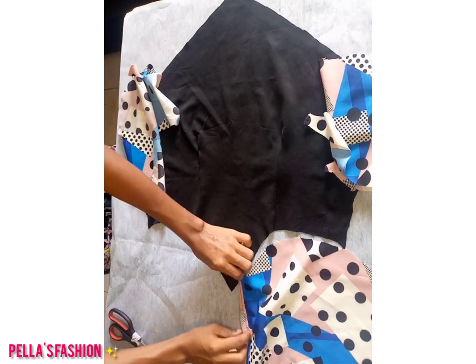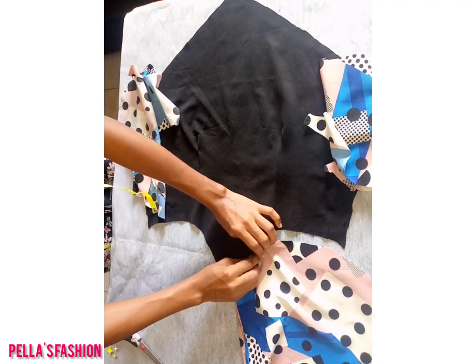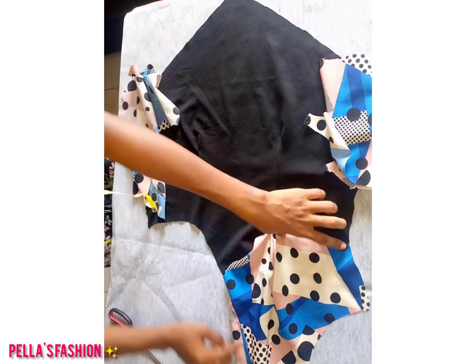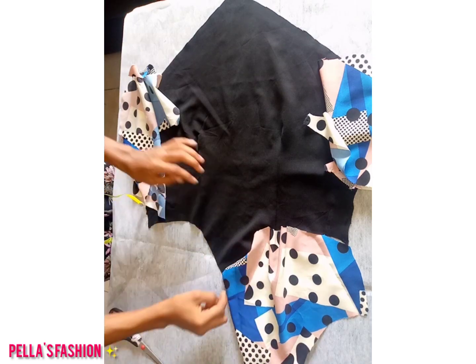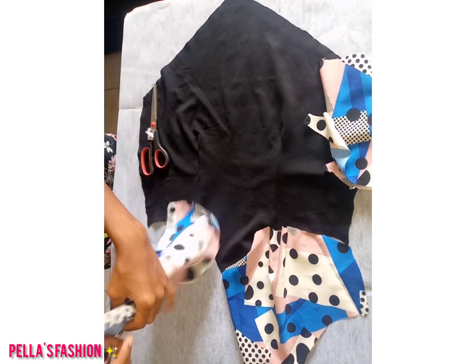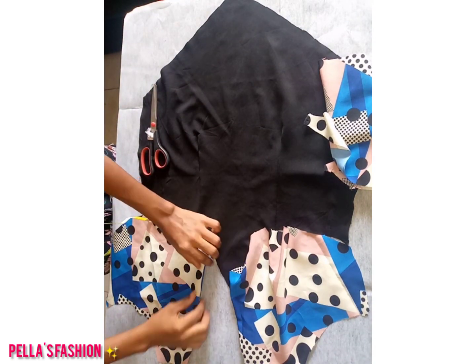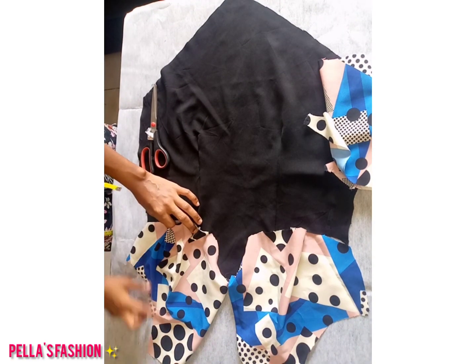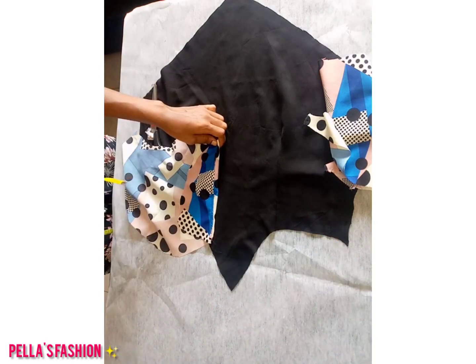And now it's time to join this to the body. So exactly this is how I'm going to join it, but we ensure the right side of this fabric is facing the right side of the black fabric also. I'll do that also for the second. Anything I'm doing for the right side, I'm also doing it for the left side, even for the back side too.